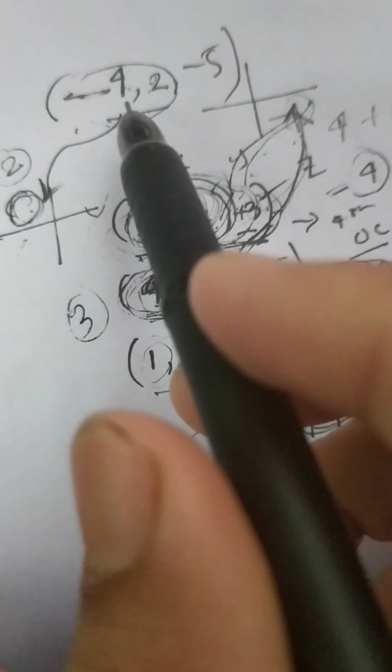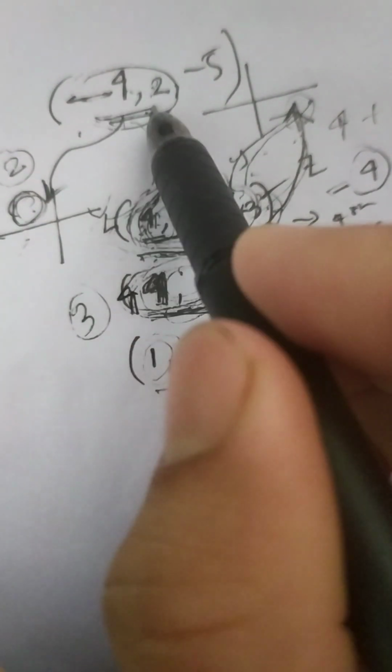If the first two coordinates lie in the third quadrant, we take 3. If they lie in the fourth quadrant, we take 4. And if they lie in the first quadrant, we take 1.